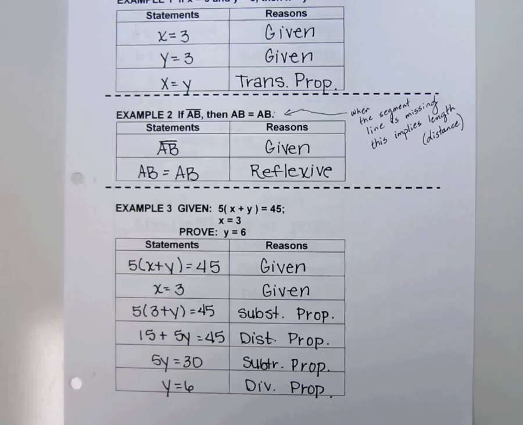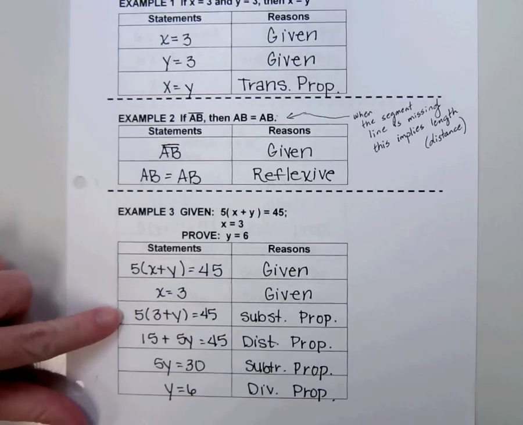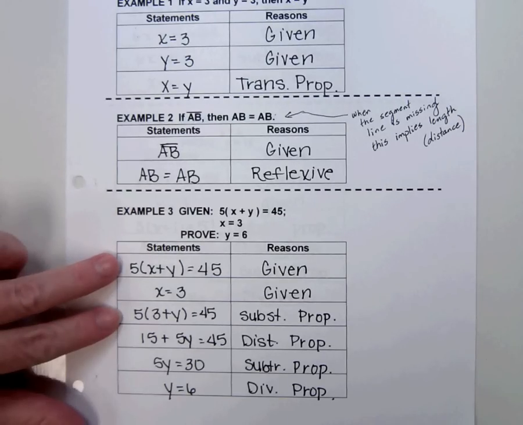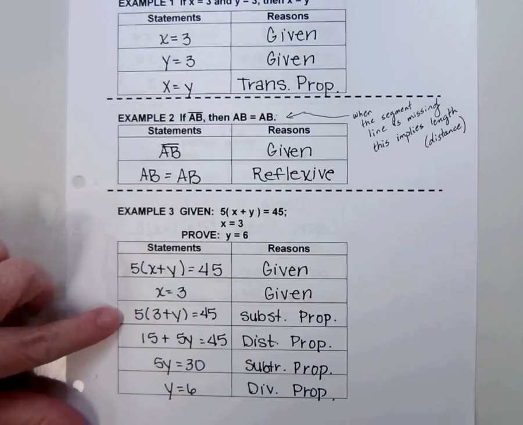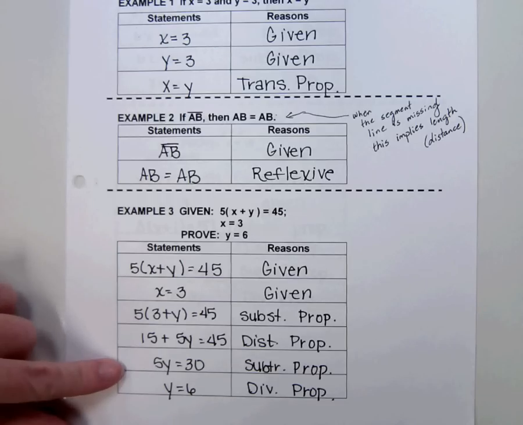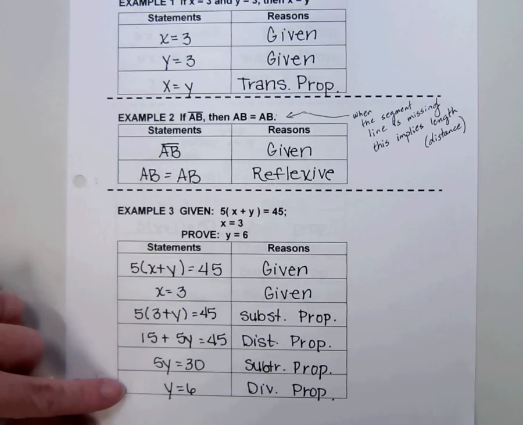So look down at step 3. These are the first two. On step 3, we substitute the value x equals 3. You replace x with 3. Then you use the distributive property. 5 times 3 is 15. 5 times y is 5y. Then you move the 15. You subtract 15 on both sides. So that's the subtraction property, which results in 5y equals 30 because you moved the 15 to the other side of the equal sign. And the final step is to solve for y. You're dividing both sides by 5. That's why it's the division property.